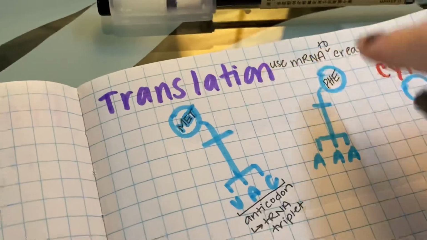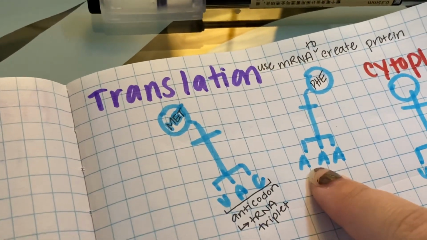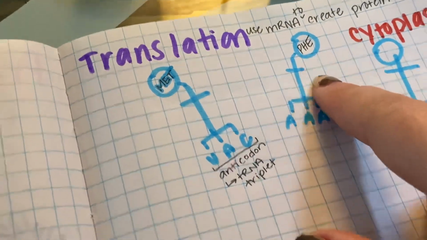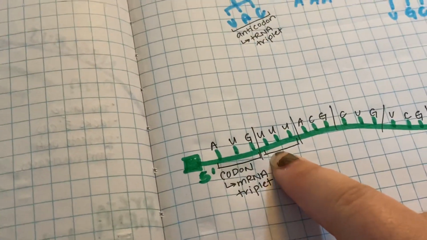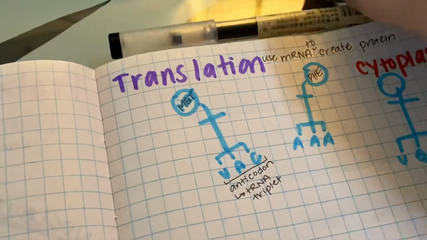This is where people get crazy. You do not look up the anticodon to find the amino acid. It's called a codon table because the codon determines the amino acid that is carried.